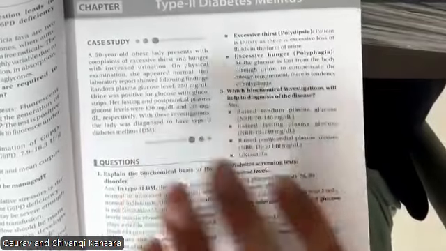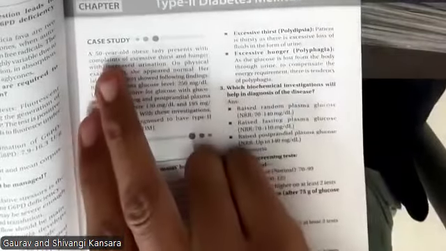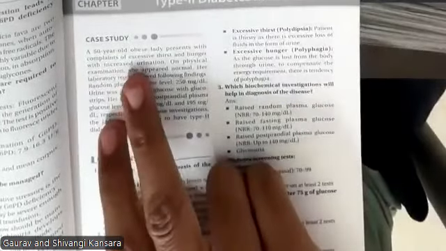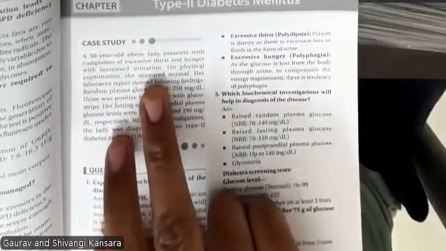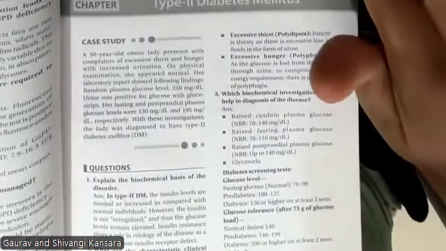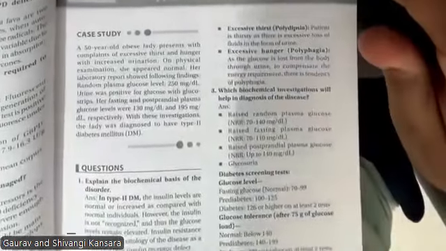Okay, what is the difference, we will see that. Here you have a 50-year-old female. She is having excessive thirst and hunger with increased urination. These are common symptoms seen in diabetes. There may be polyphagia, polyuria and polydipsia in the patient of diabetes.